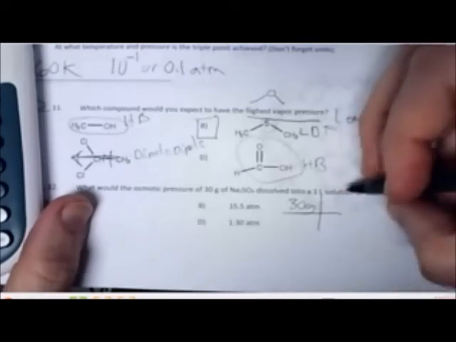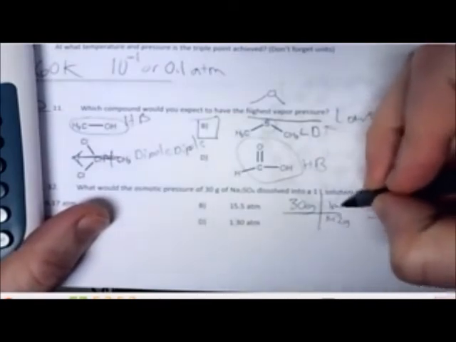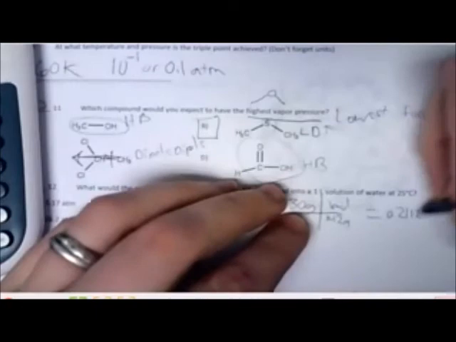So you get 0.2112. I gotta actually write this down. Can't just jump steps. Okay, so that's 142 grams per 1 mole. And then, because it's 1 liter, that's the molarity.